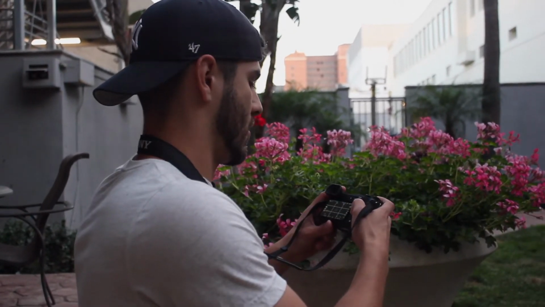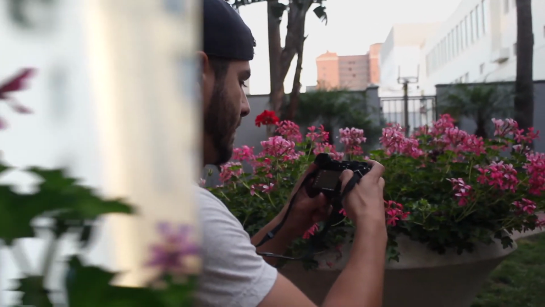Because I'm shooting in 120 frames per second. You can shoot in 60 frames per second as well, as long as it's in a higher frame rate. That way you can slow it down and speed it up. So let's get to it.